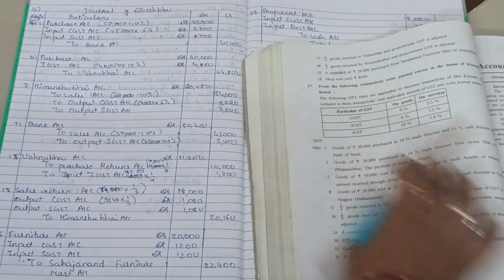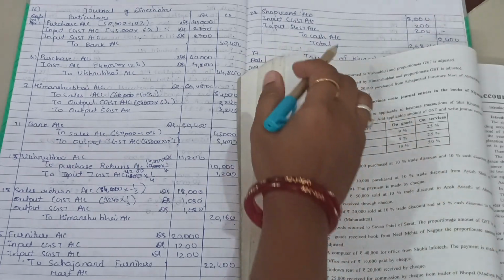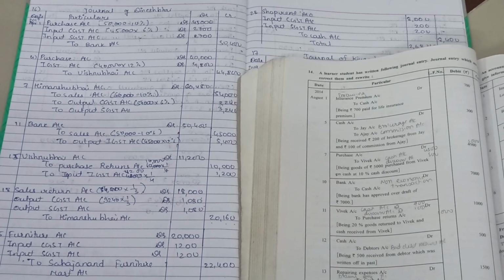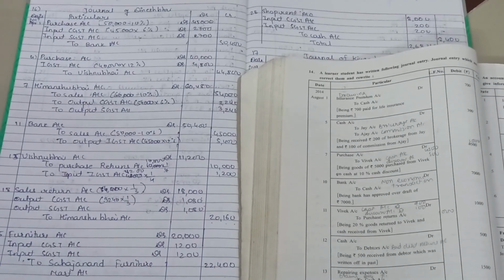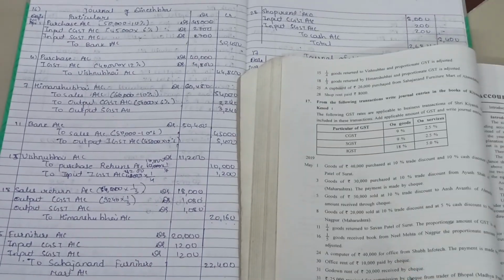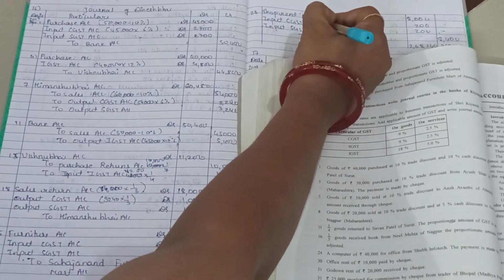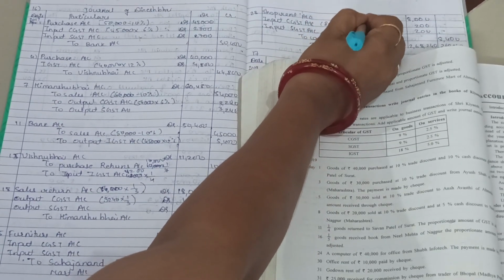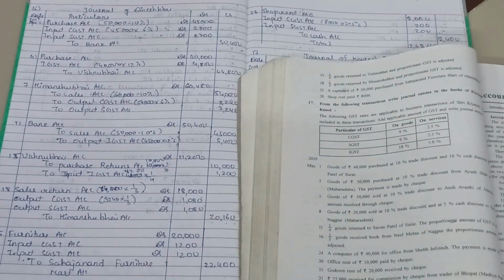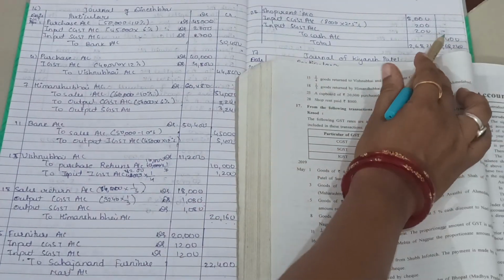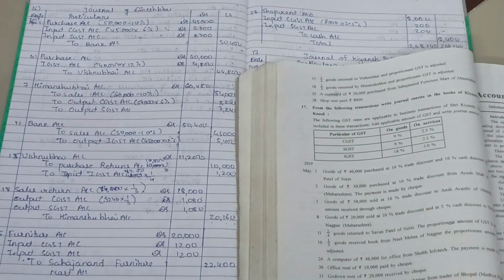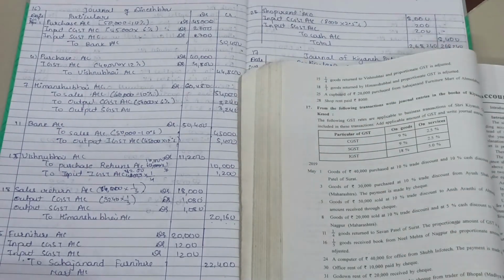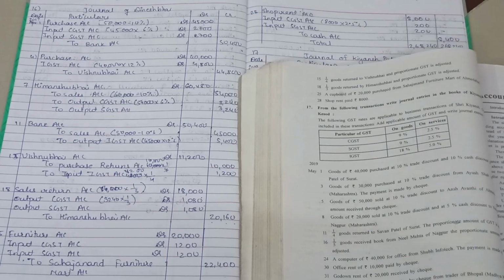Shop rent paid 8,000. The shop rent account debit. Here, whichever service is given, for service we have to count 2.5% GST on service charge. Okay, so 8,000 multiplied by 2.5% is 200. Total is 8,400. Total of journal is 2,68,240 and 2,68,240.